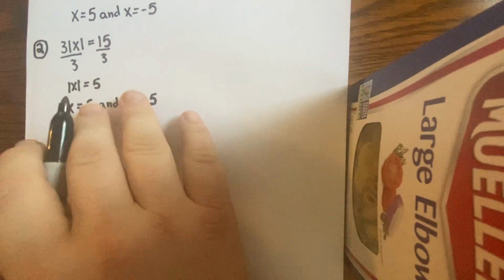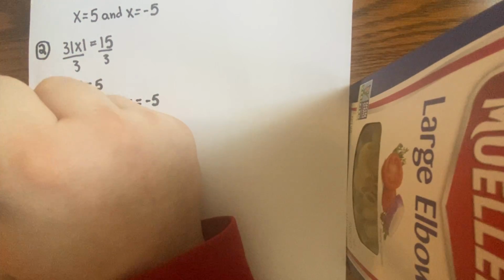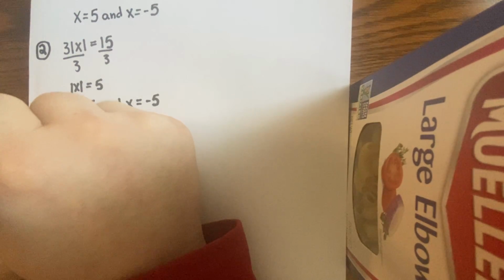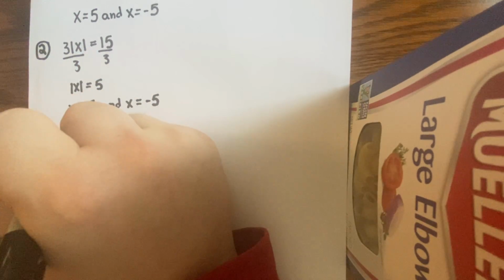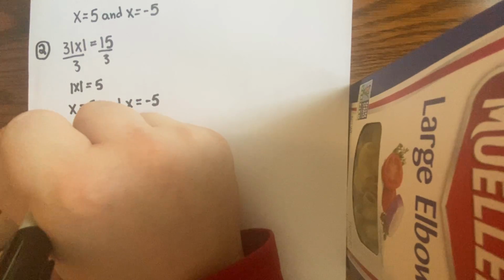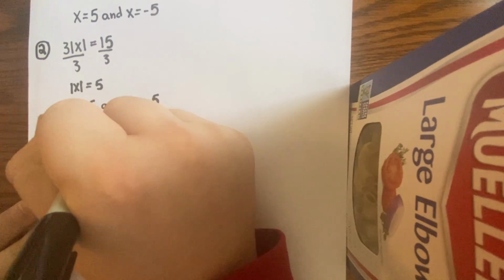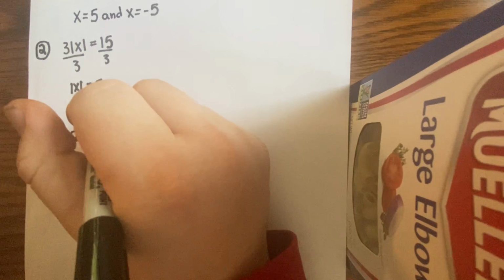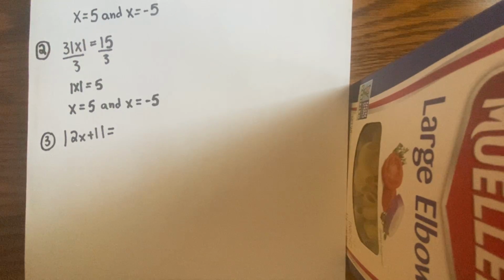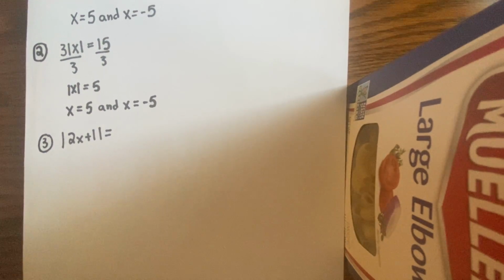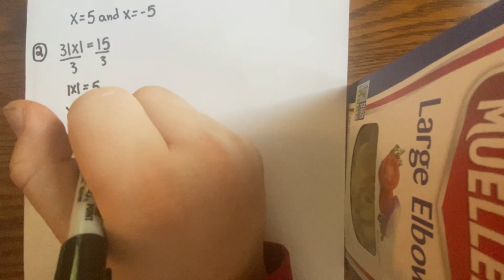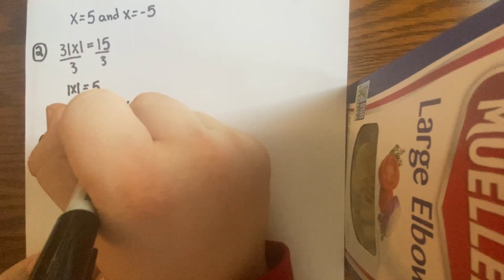Let's say we got the absolute value of 2x plus 1 equals, let's say, 9.